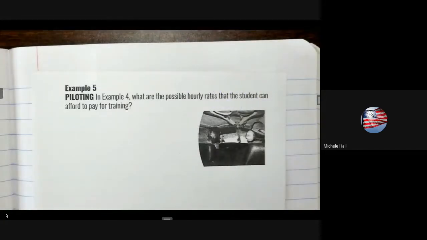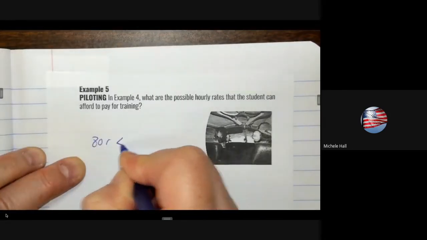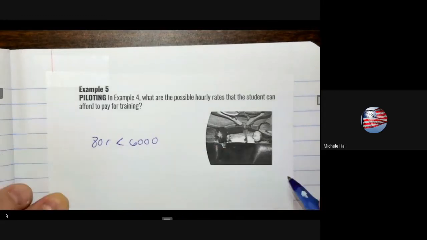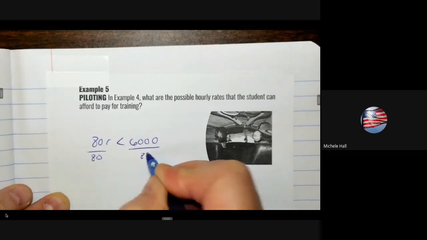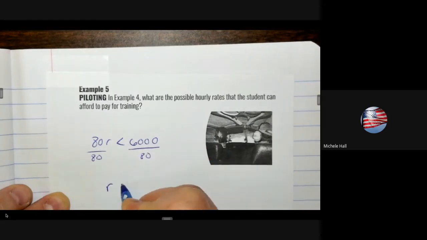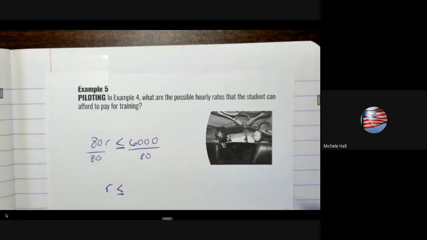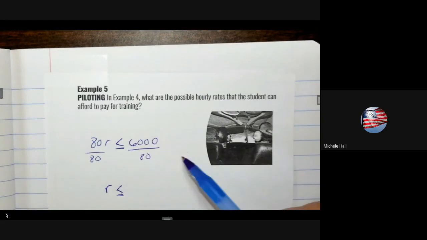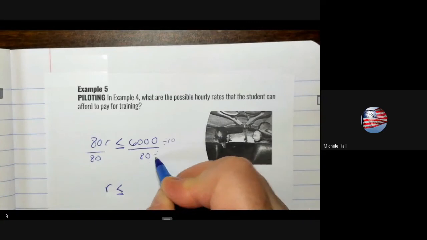In example 4, what are the possible hourly rates that the student can afford to pay for training? So we're actually going to solve the problem. 80R is less than 6,000. And here, if we divide by 80, R is less than or equal to, all right, I can divide both of these by 10 right now and reduce that down.